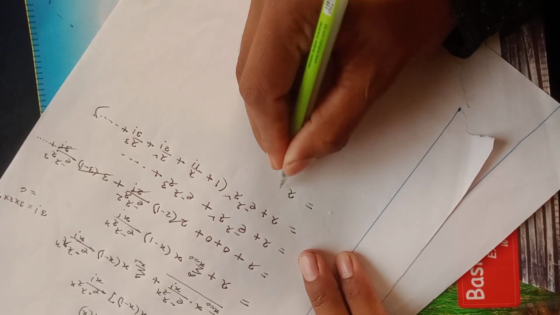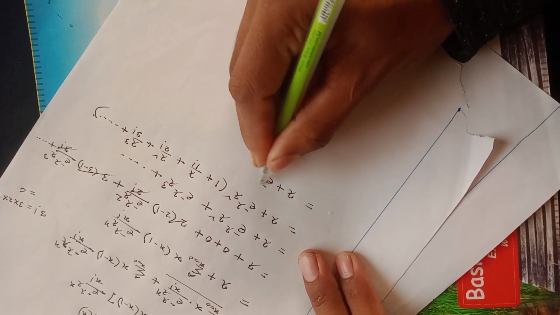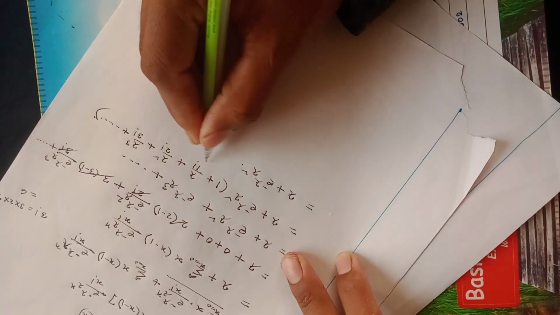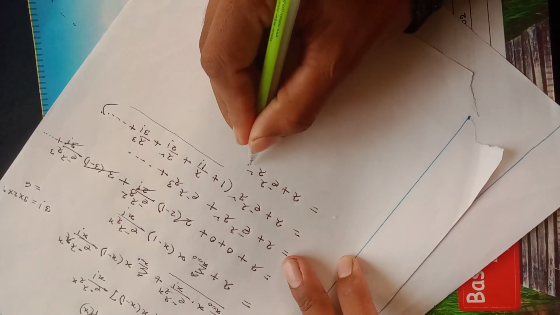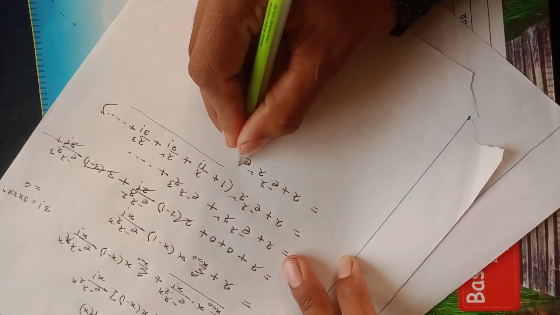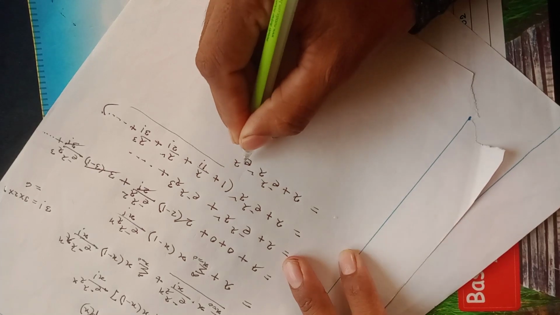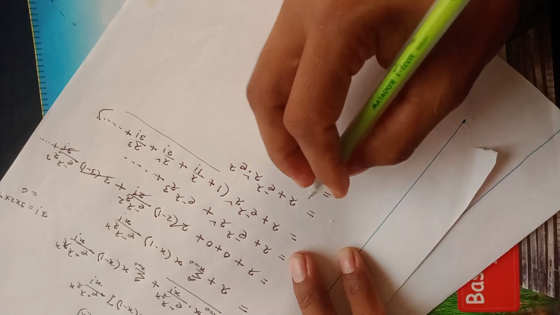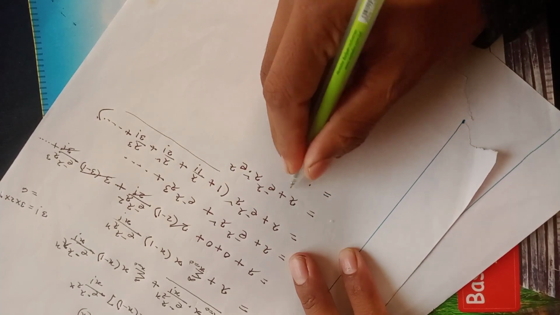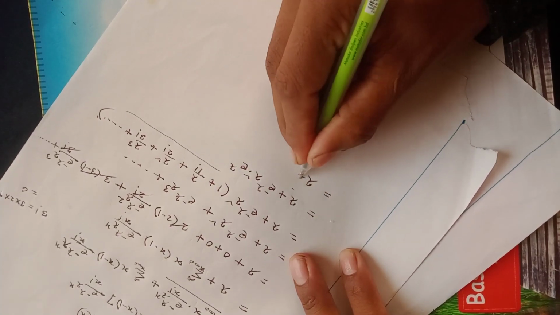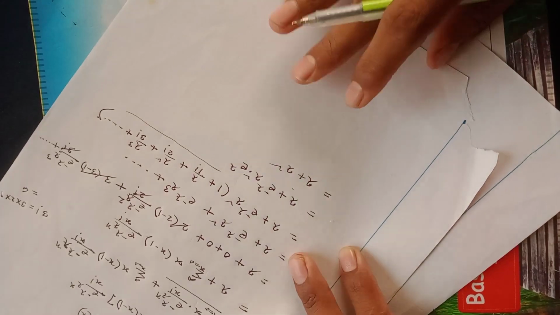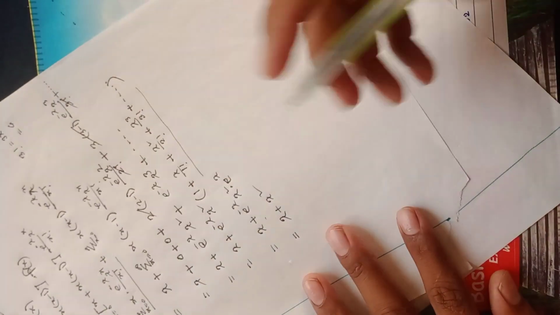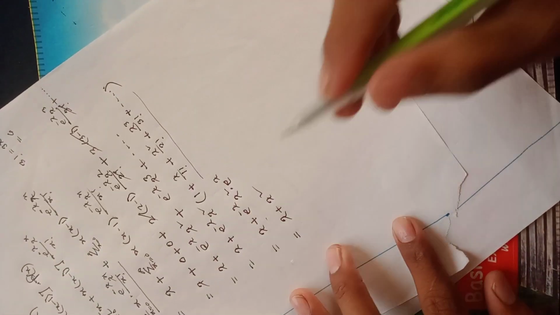Finally lambda plus e to the power minus lambda into lambda square, this whole term is e to the power lambda, and finally we can write this term as lambda plus lambda square. So the value of expectation of x square is lambda plus lambda square.